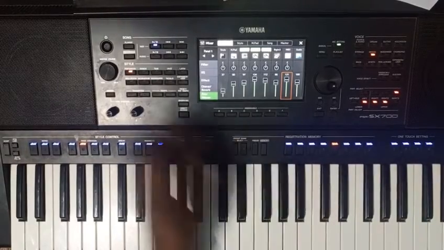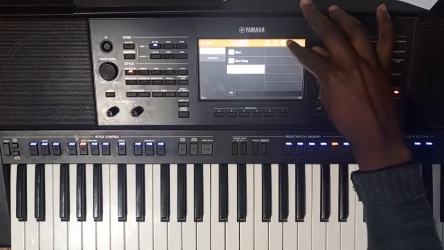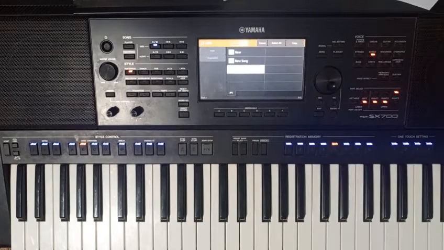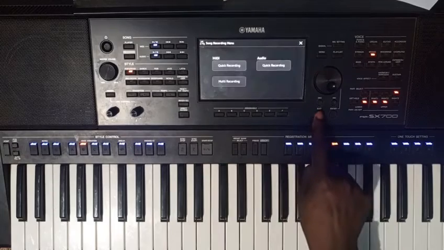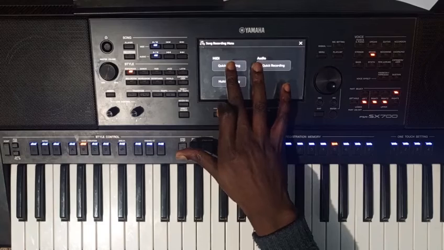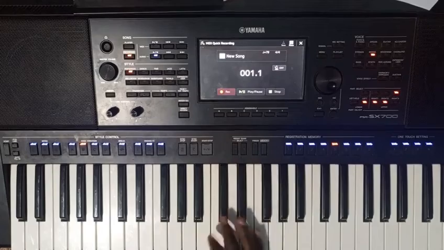So with this, guys, you can copy this file. You just come to file here and copy it. You can copy it to wherever you want, and you can also play an instrumental and record.